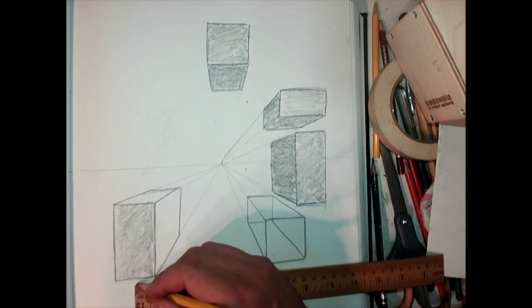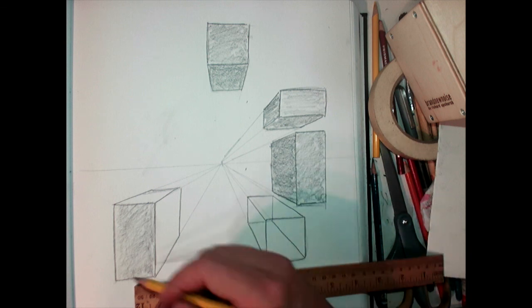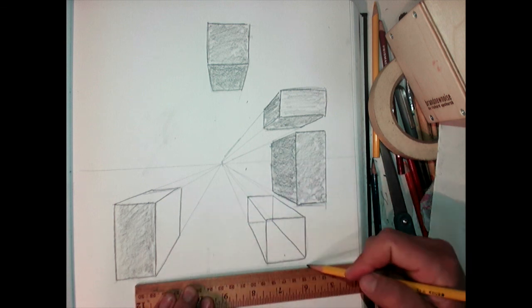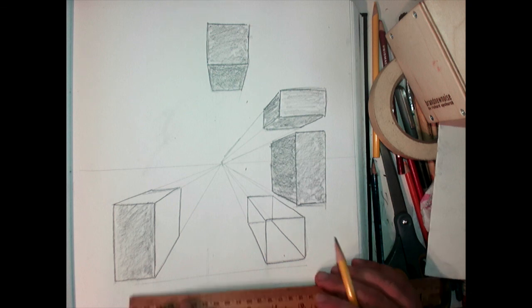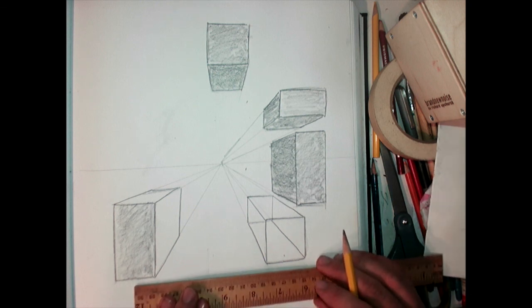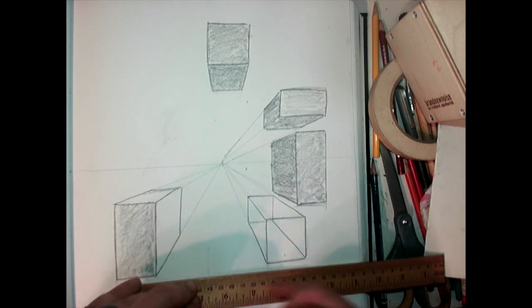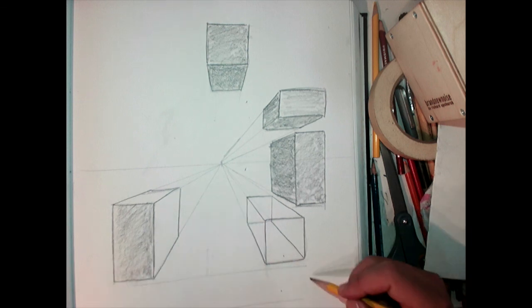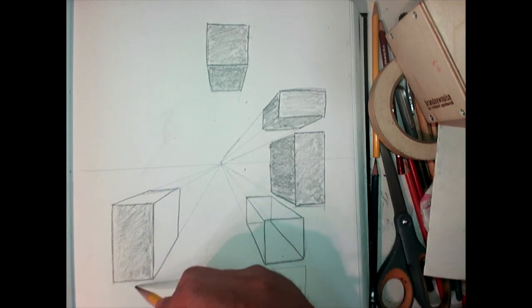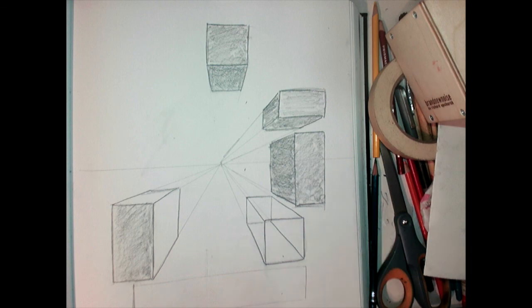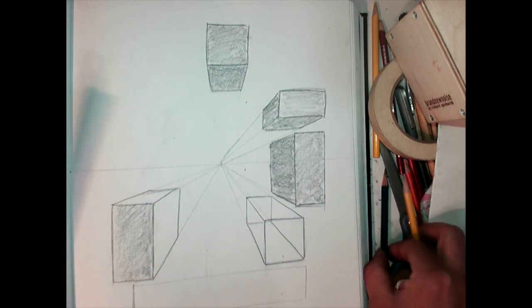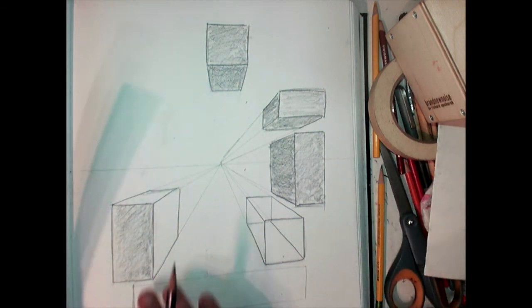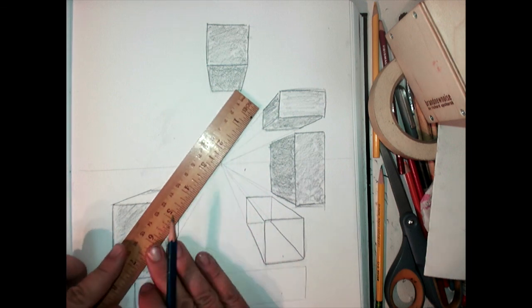Okay, we're going to do a little overlapping now. It's going to be a fancy trick. Ready? So for this one, we're going to do a long, sort of wide box. This. Now, we've got some other figures overlapping this.